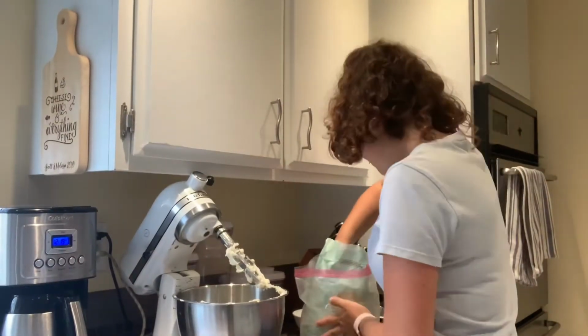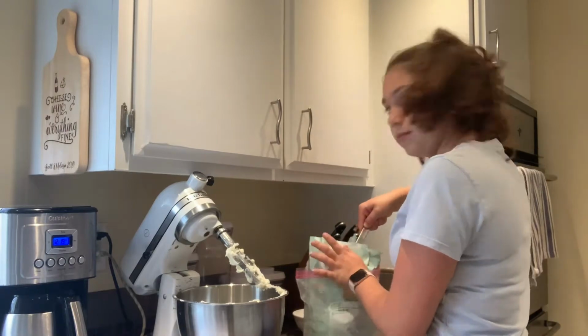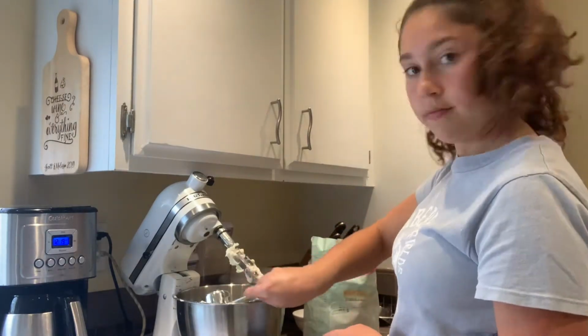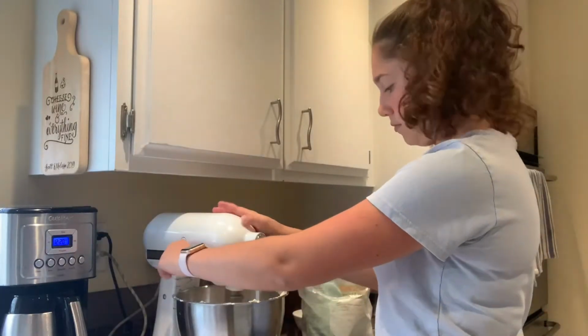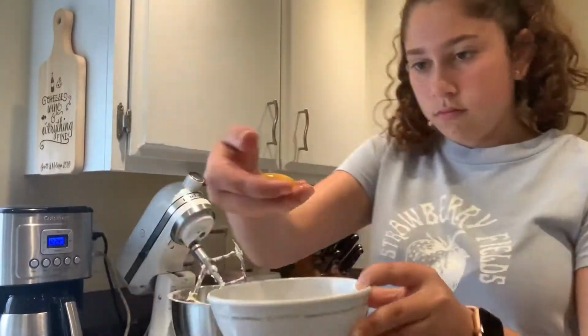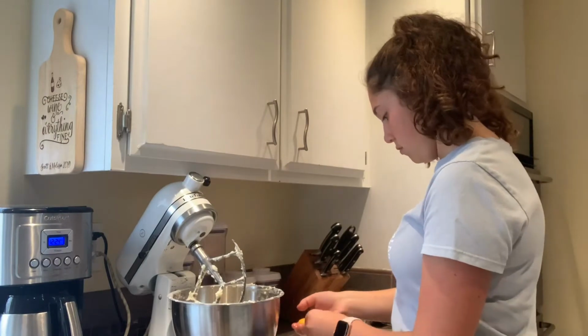Next, I add the flour and mix until it is incorporated. Then the egg yolk goes in and gets mixed.